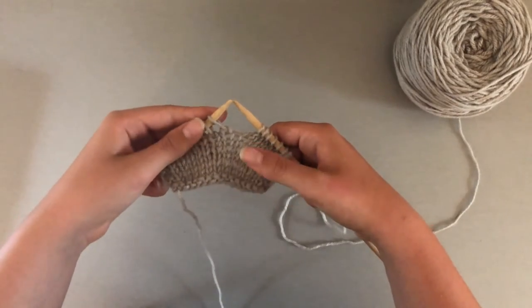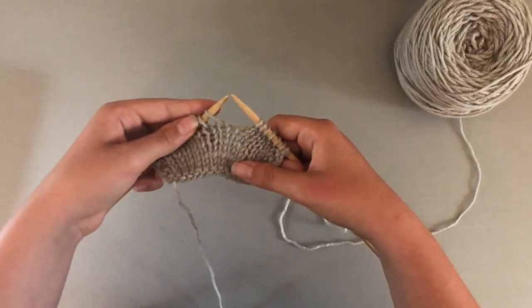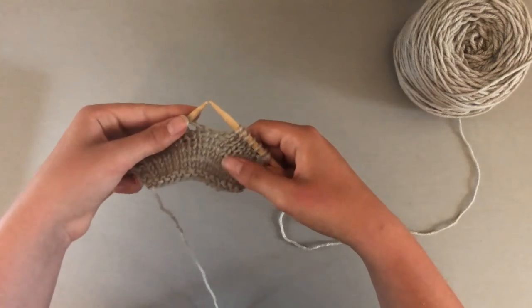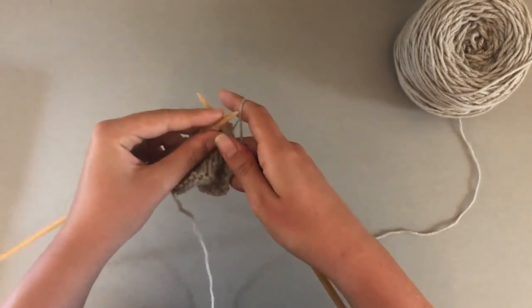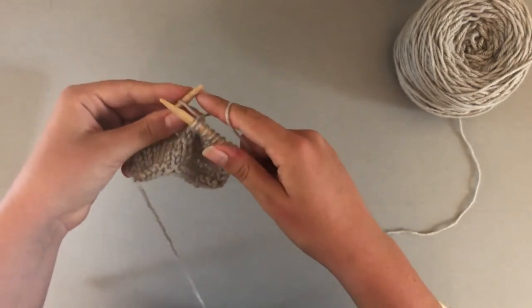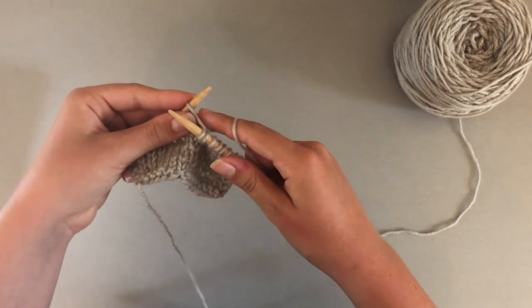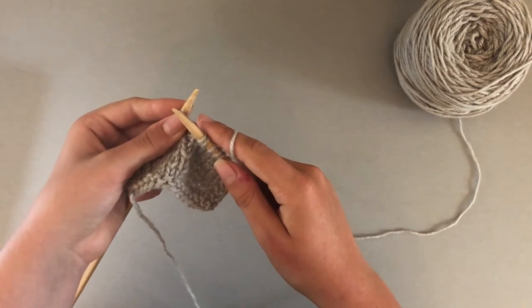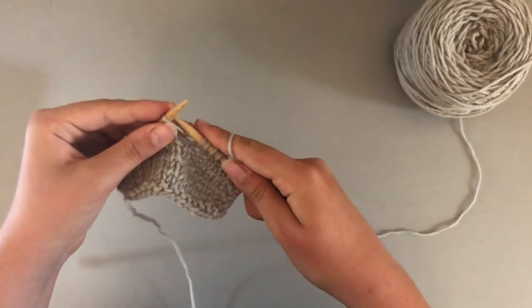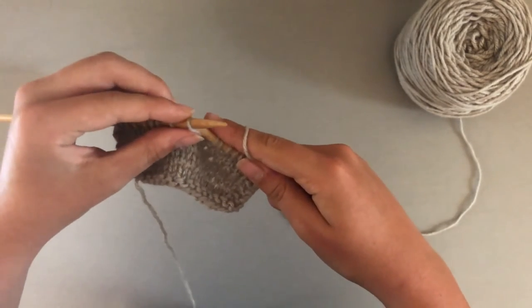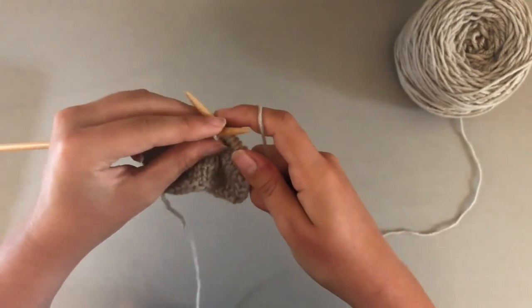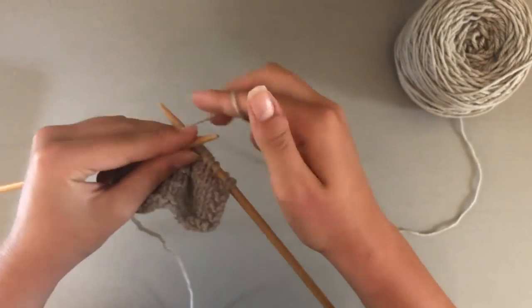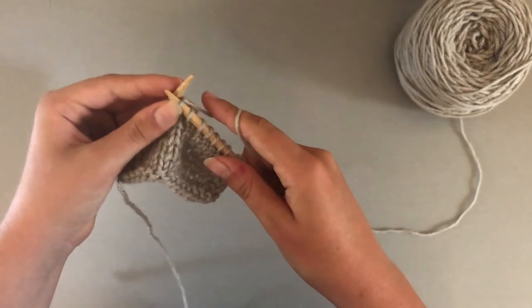Finally, we're going to learn the knit front and back stitch, which slants to the left. Begin by knitting a stitch normally, but without sliding the old stitch off of your left needle like you normally would. Instead, you're going to insert your right needle through the back loop of that same stitch on your left needle and knit that stitch through the back loop.